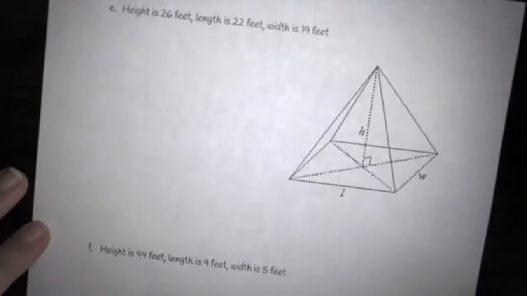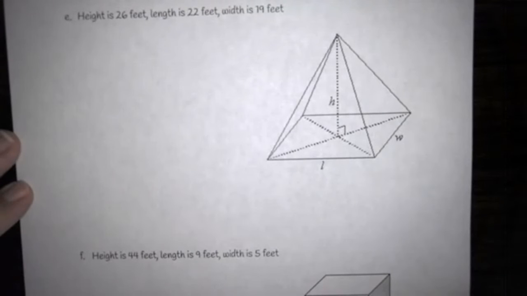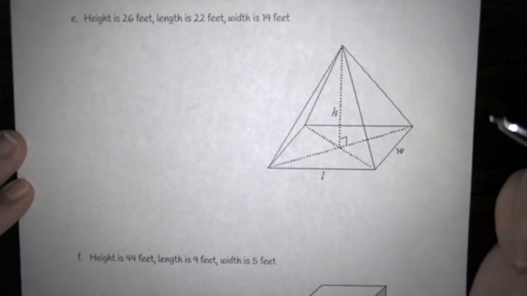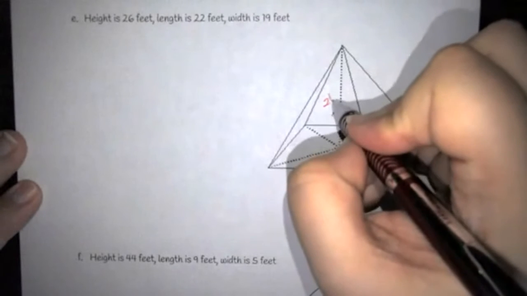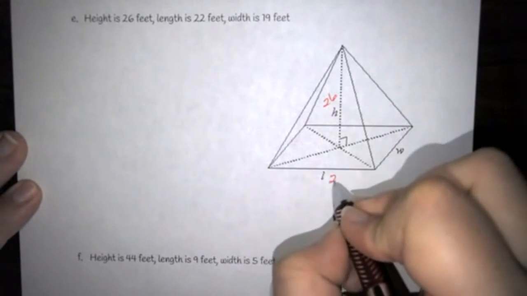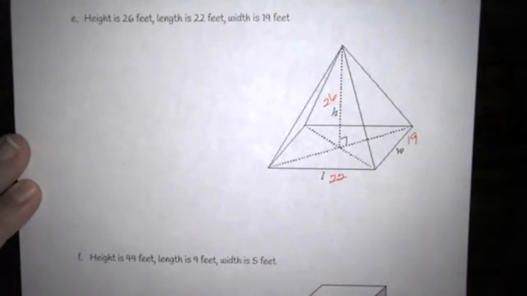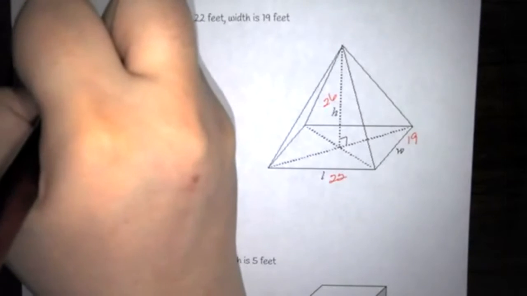Alright, let's do another. Here I'm told the height is 26 feet, the length is 22 feet, and the width is 19 feet. In this image, your height, width, and length have all been labeled. So we know my height was 26, we know my length was 22, and my width is 19. This right here is a rectangular pyramid.